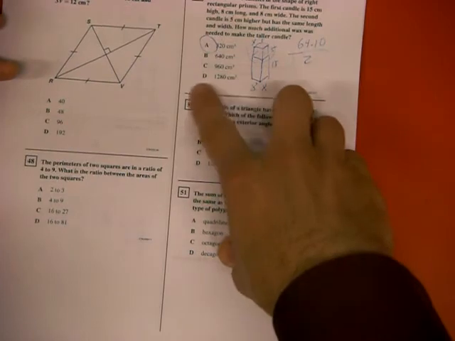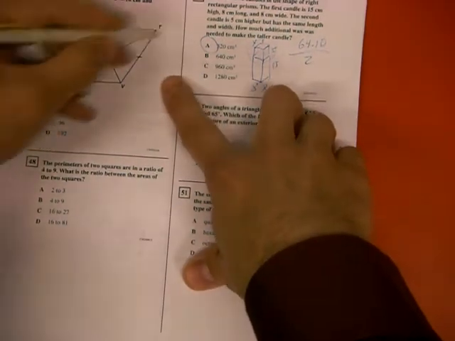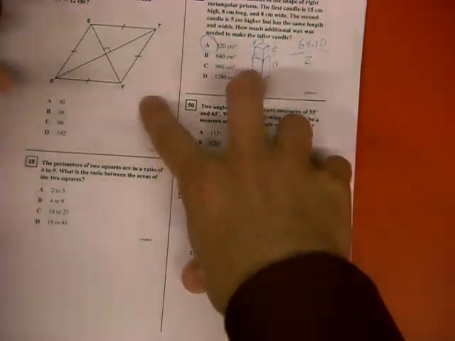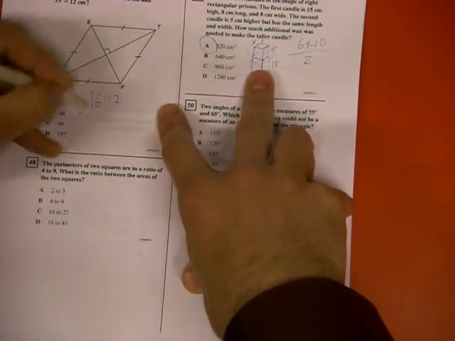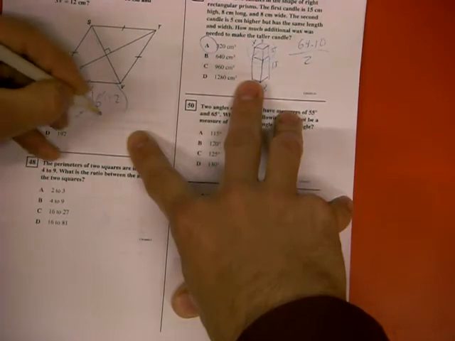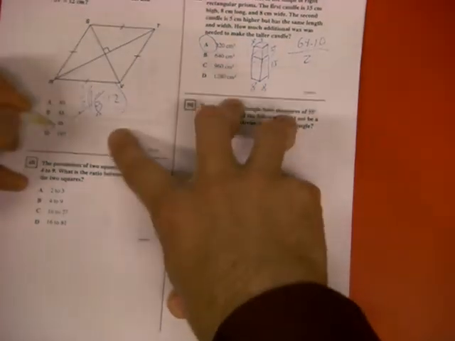Area in square centimeters of this. If RT is 16 and SV is 12. Oh, hey. 16 times 12 times 1/2, right? That's 1/2 times the product of the diagonals. That's 8. 8 times 12. 12 times 8 is 96.